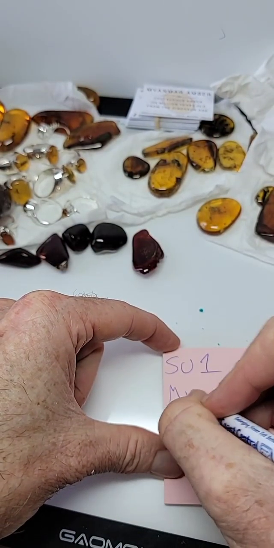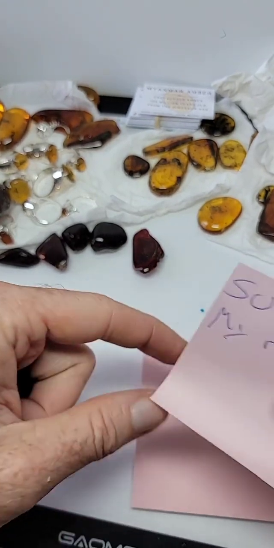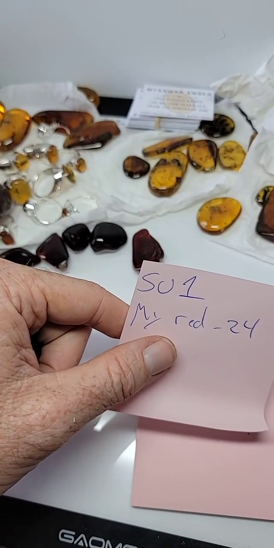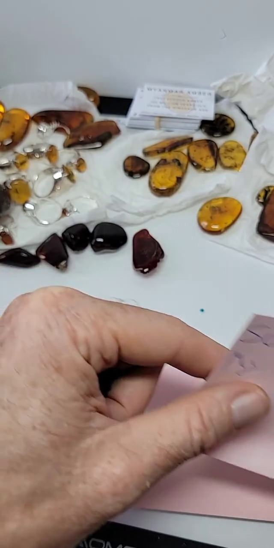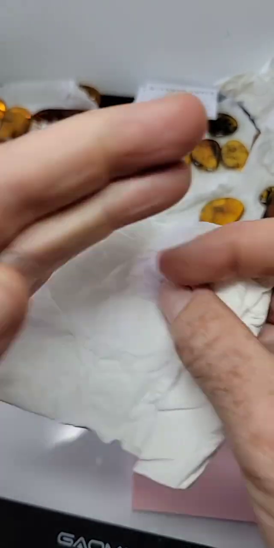Mm-hmm. You take your time, big dog. Oh yeah, no claims for it. Went to Anthony's piece of the blue. I'm gonna move this over to here, boss. Thank you. And then this one, SU1. This piece is in your cart.